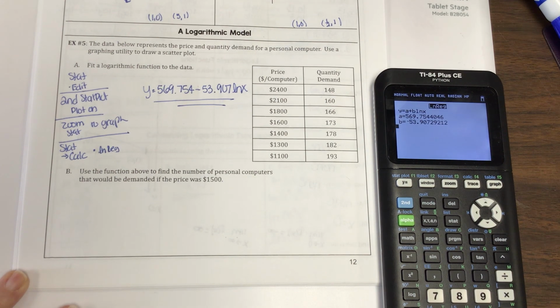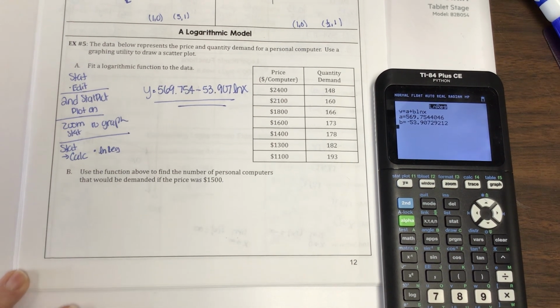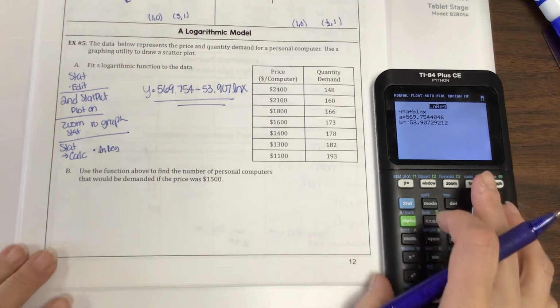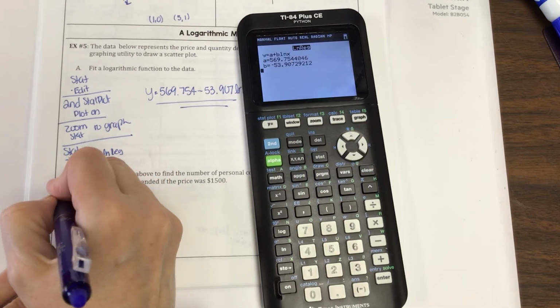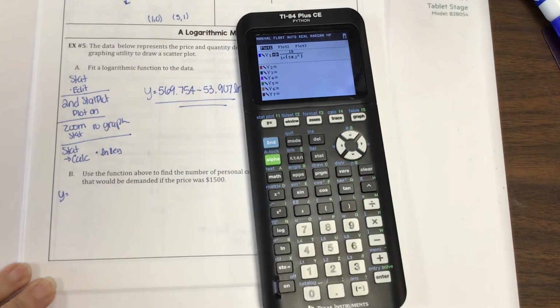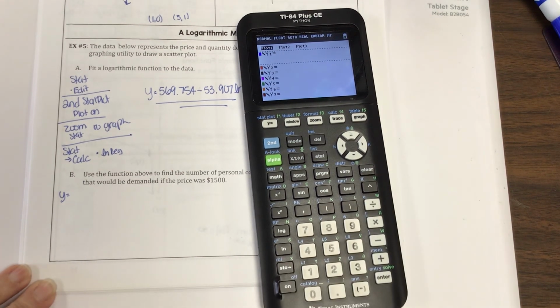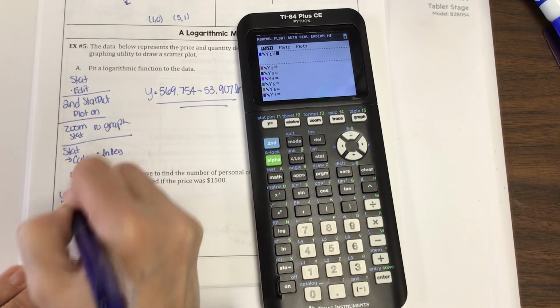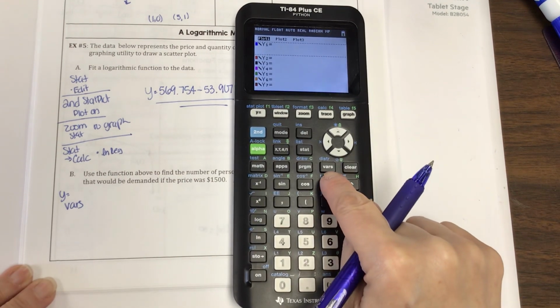Now it says use the function above to find the number of personal computers that would be demanded if the price was $1,500, right? If you go to y equals, oh, I need to clear it out. Go to y equals. And then you go to vars. So right here's your vars.